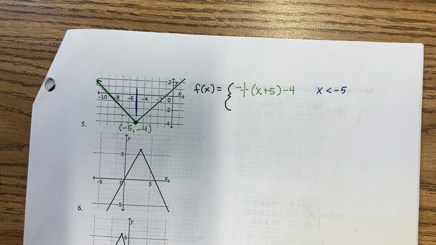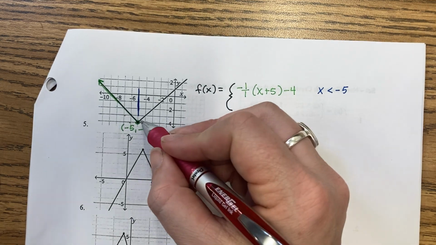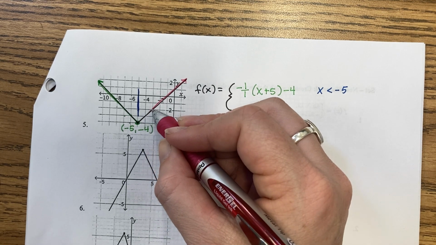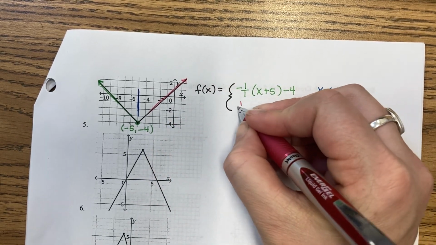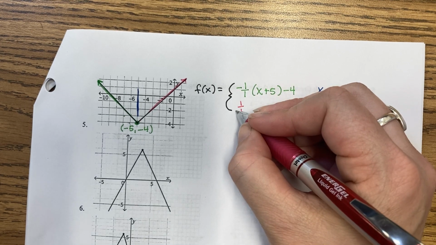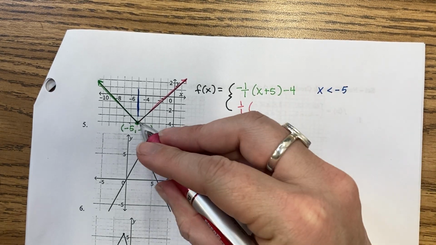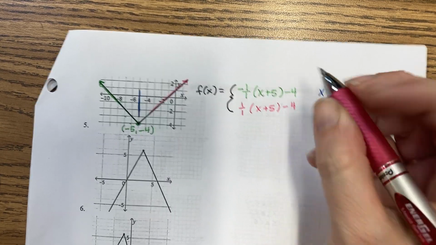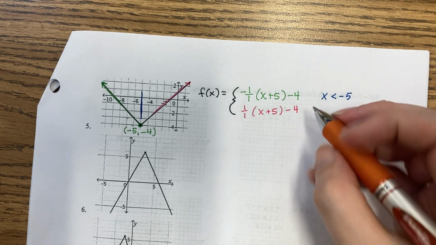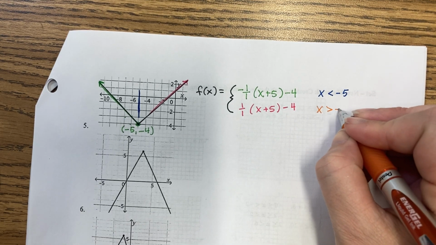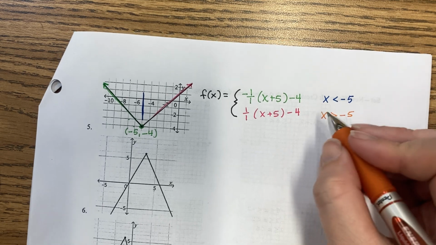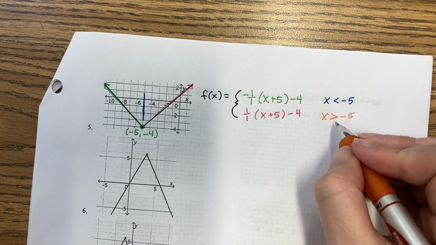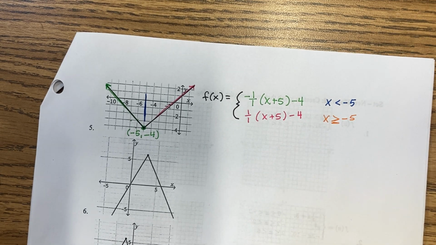So on the right side, my graph is going up, up 1 over 1, up 1 over 1, up 1 over 1. So it's not a negative anymore, it's now a positive. And I'm going to use that same point they touch at. And this inequality is when x is to the right of -5. And because this is a closed dot, one of these needs an equal sign under them. I'm just going to put it under the last one.